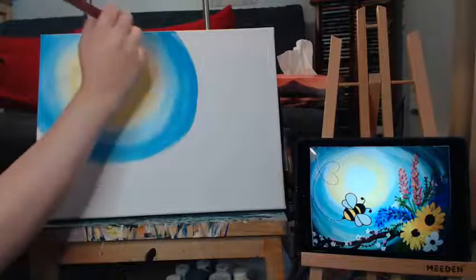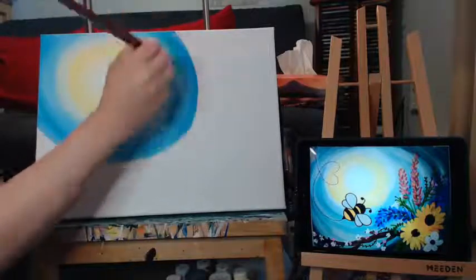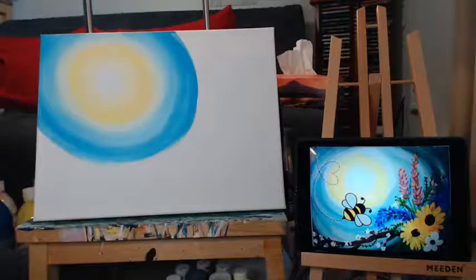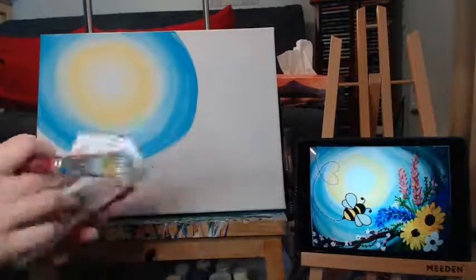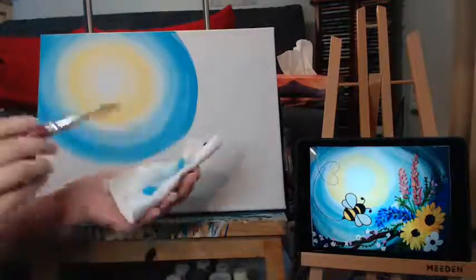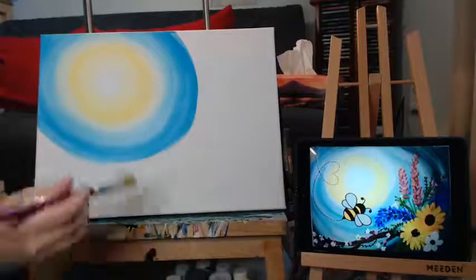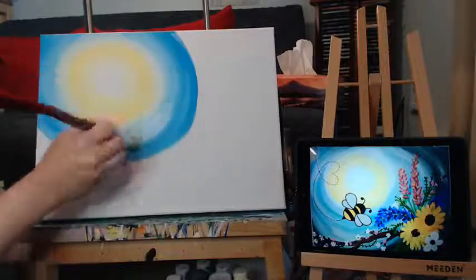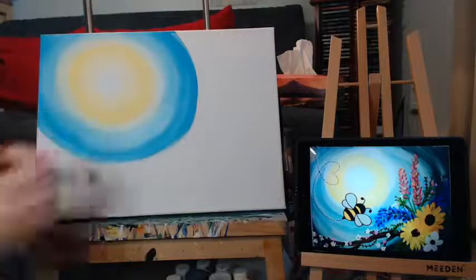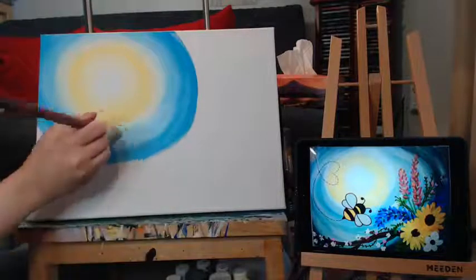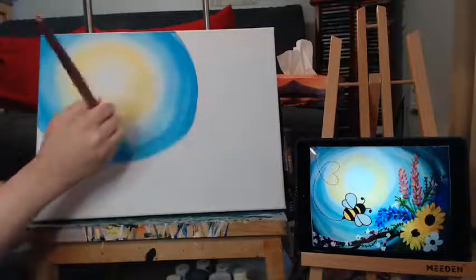And if you need, just feel free to, let's not dip that, okay. Use your paper towel to take off the excess if it's too blue. And we'll go back and get some more white, and then use that to blend. And I want it to be a little bit lighter in here.